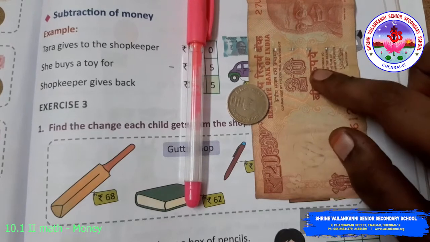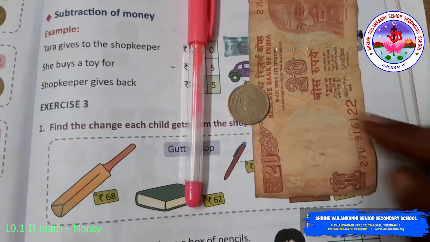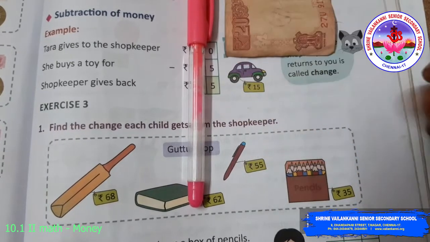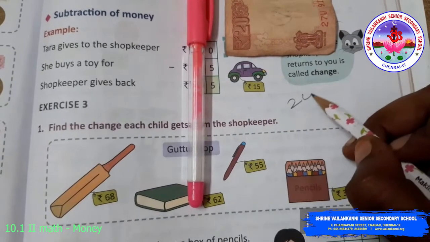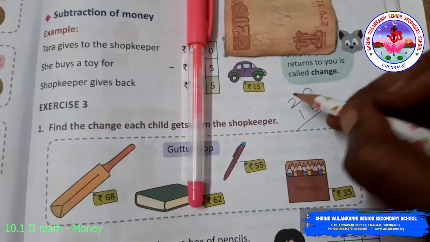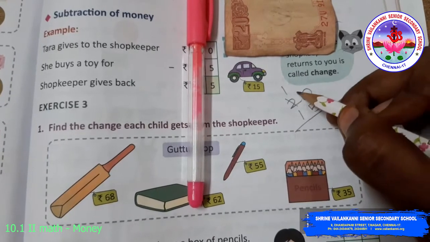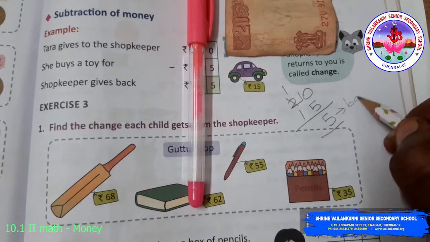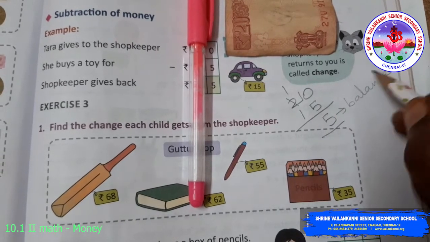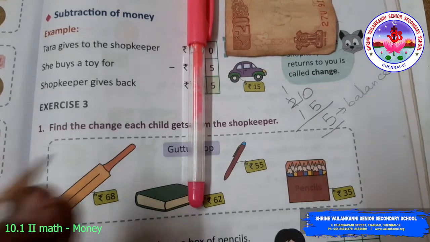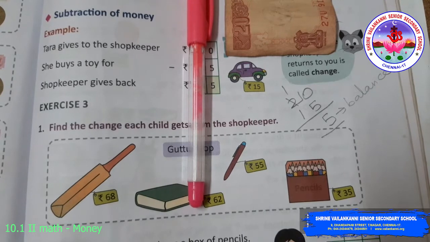So how will we find out? The amount you're giving is 20. The cost of the thing is 15. So 20 minus 15. You should write 20, what you gave, and the cost of the thing is 15. So 20 minus 15 is 5. This is the balance amount you get back from the shopkeeper. This is how we find the balance amount. Here you are applying subtraction. Now we'll see a few problems so that you'll understand the concept.